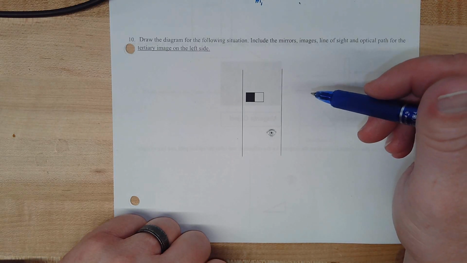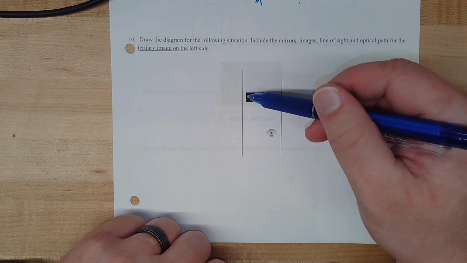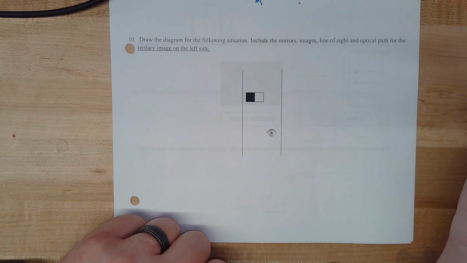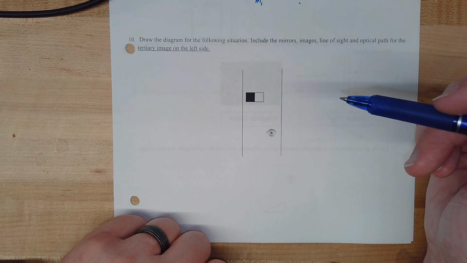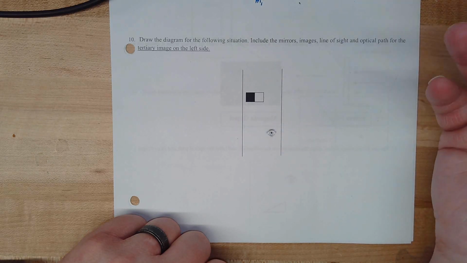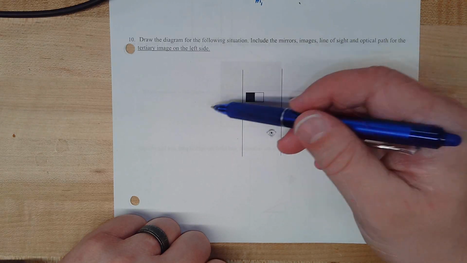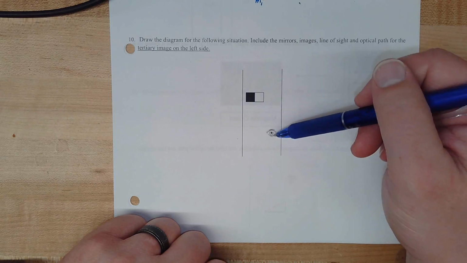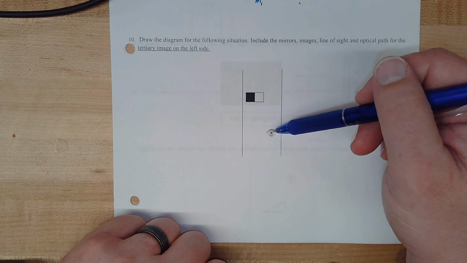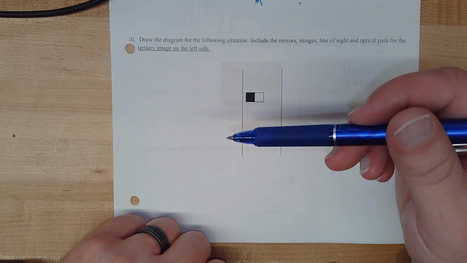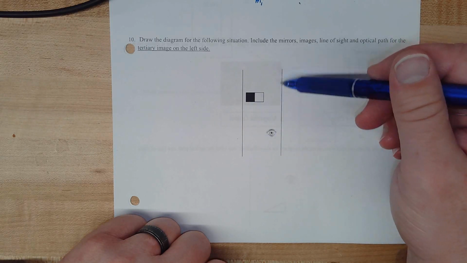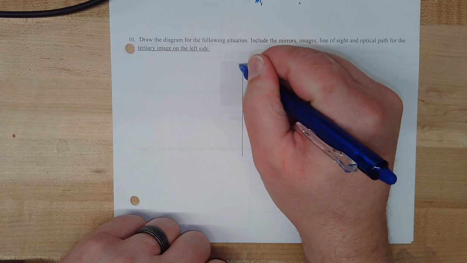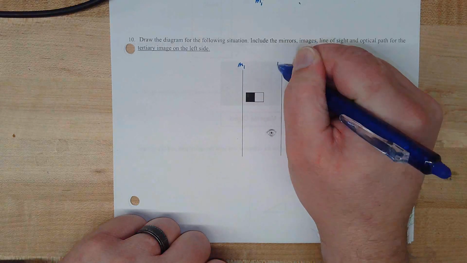Now, here we have this nice little black and white domino. It's really handy because it allows us to see the different ways that we might be looking at an object. It'll get reflected across and we can easily see if the image changes direction. The other thing we have is an eyeball down here. This represents you looking into this parallel mirror setup. We have mirror 1 and mirror 2.